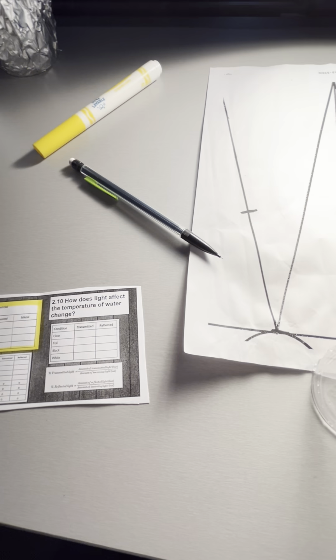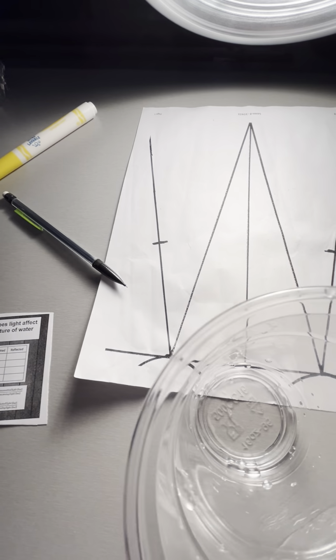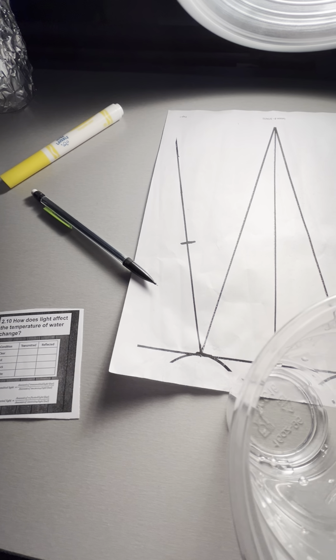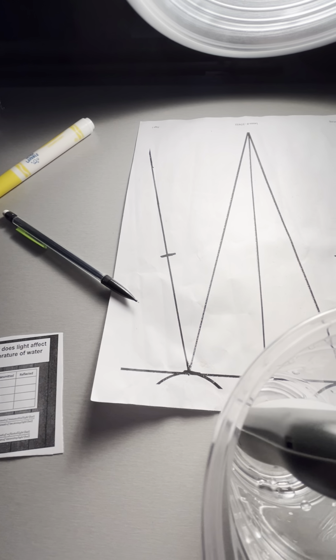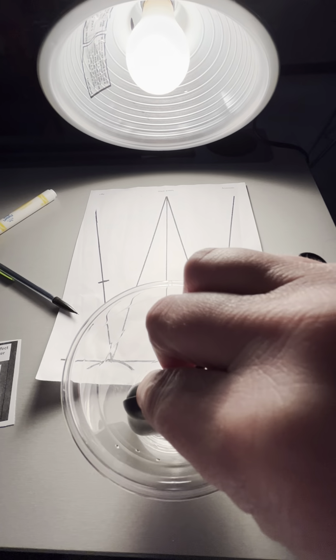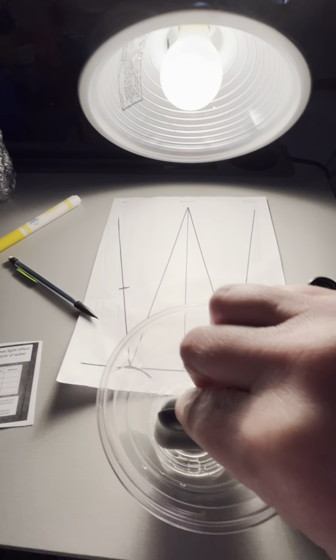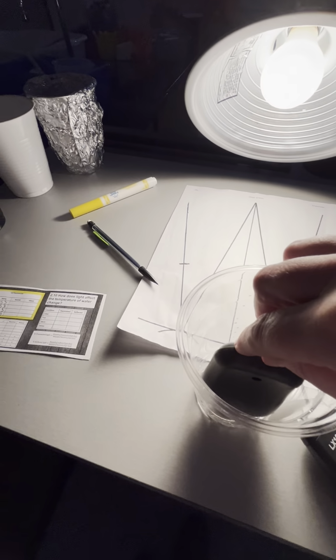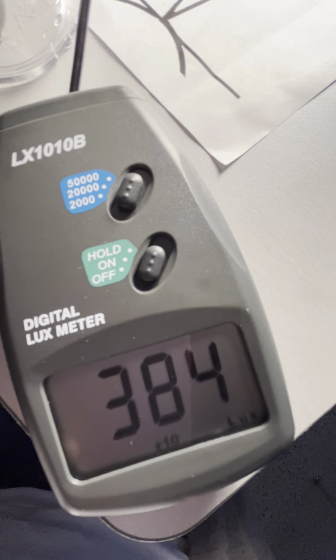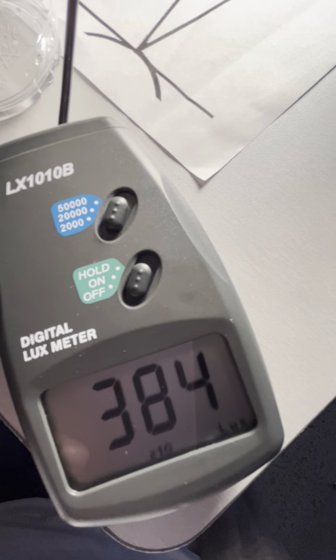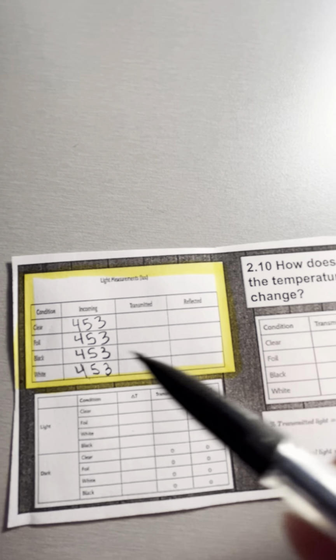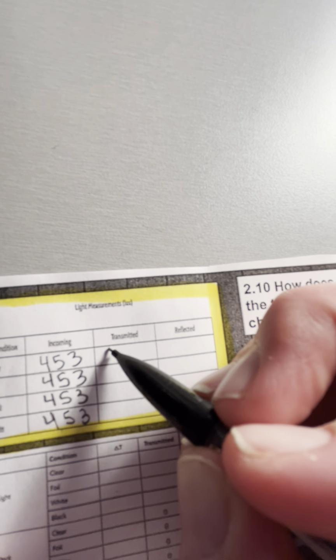So we will be putting the light meter inside the cup so that we can see how much is going through, or transmitting. When I hold the light meter facing the light source and look at my light meter, I get 384.